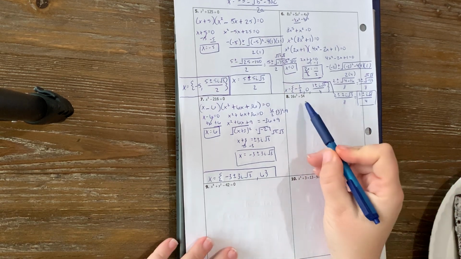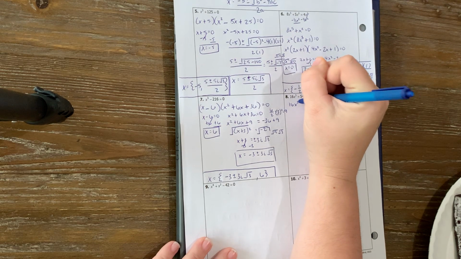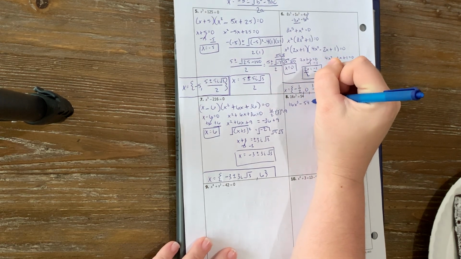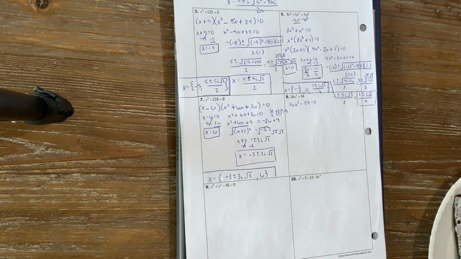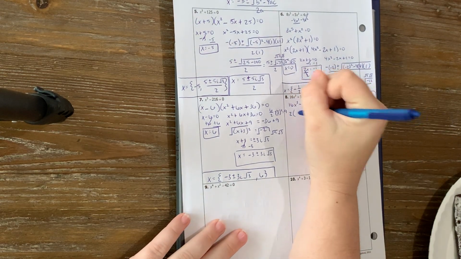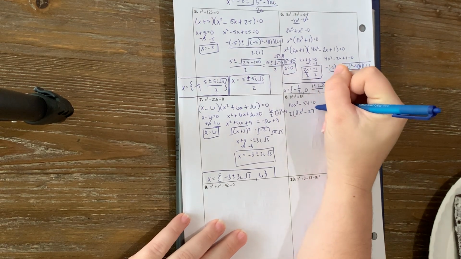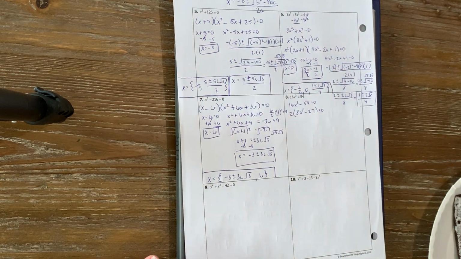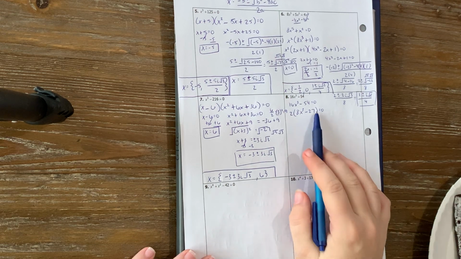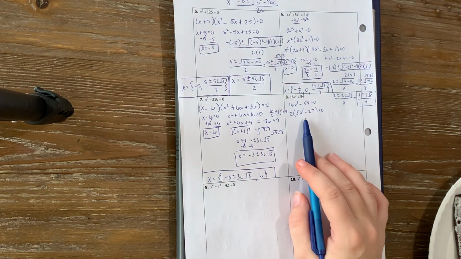So first thing you want to do is move the 54 over. So we have 16x cubed minus 54 equals 0. Okay, greatest common factor. What can we take out of both 16 and 54? Well, we can take a 2 out of both of those. So we're left with 8x cubed minus 27. With the parentheses right here, we can do the difference of cubes.